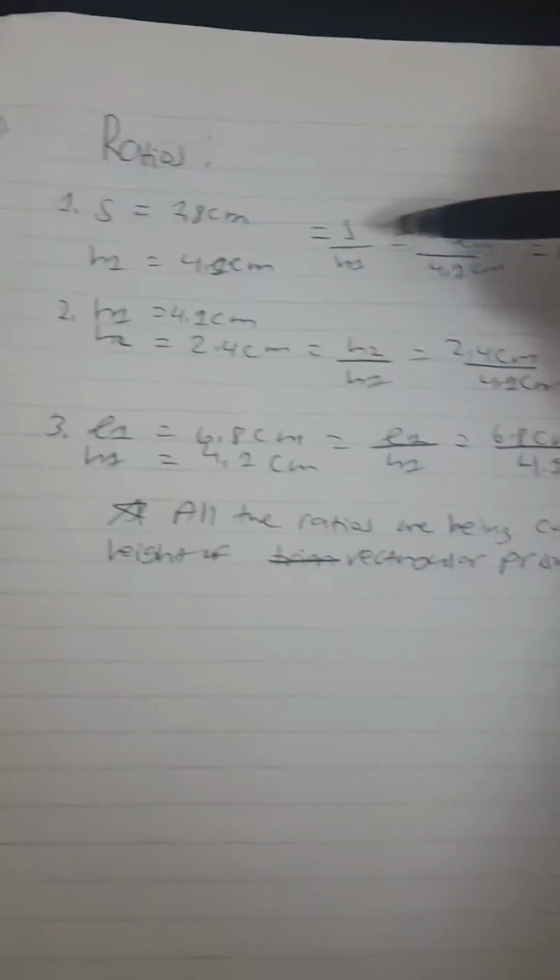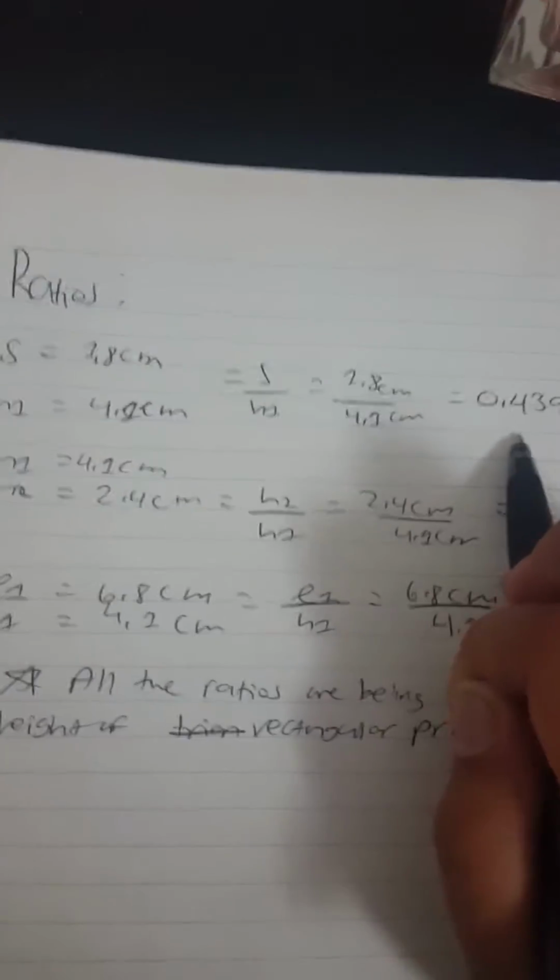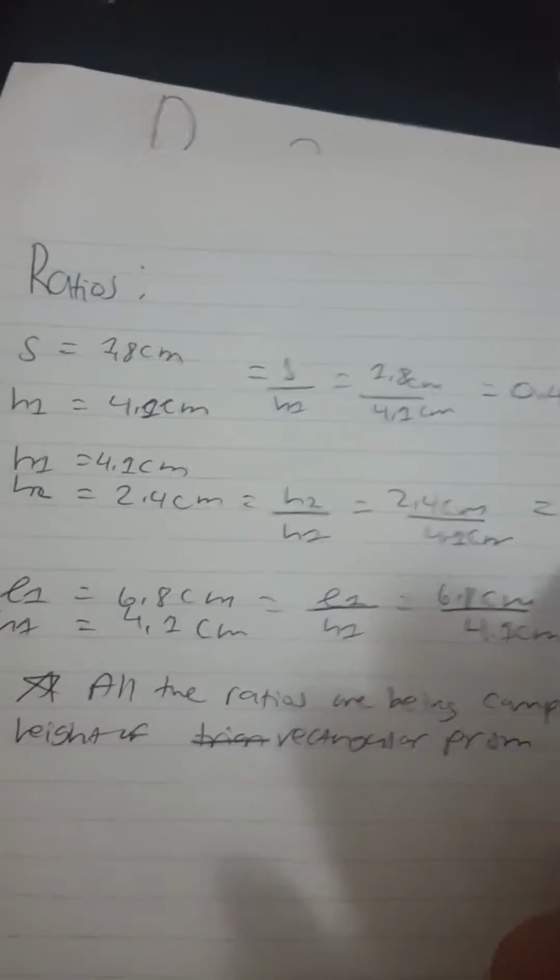Because we have so many variables, I made ratios, and all the ratios are being compared based on the height of the rectangular prism. Anything that has a subscript of 1 means the rectangular prism, and anything with a subscript of 2 essentially means the triangular prism. So we have S, from our triangular prism, and you do S over H1. So it'd be 1.8 over 4.1. This is your ratio, so your ratio is 0.439 H1. Then the second one, comparing the two heights, H2 and H1: 2.4 centimeters over 4.1 centimeters gives you 0.585 H1.